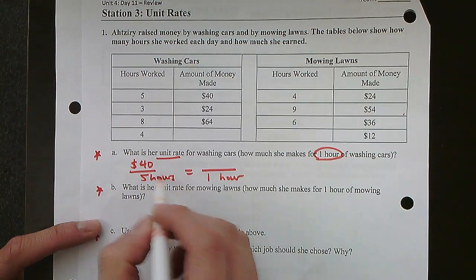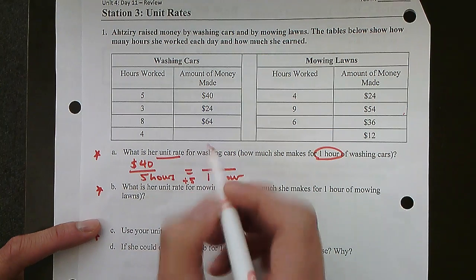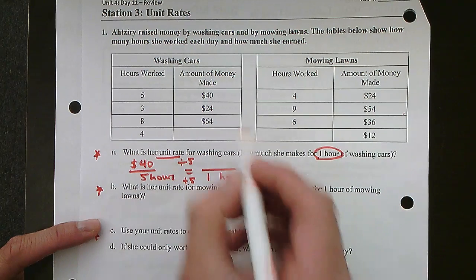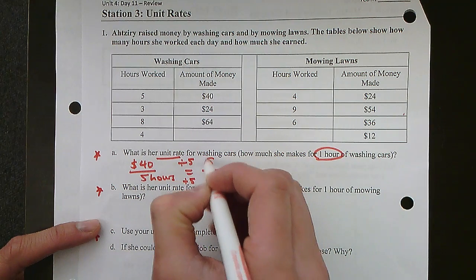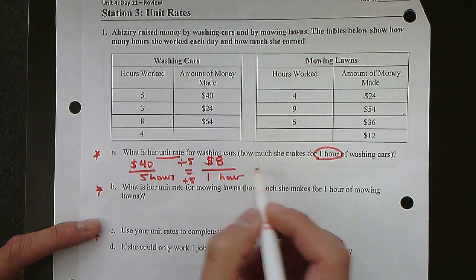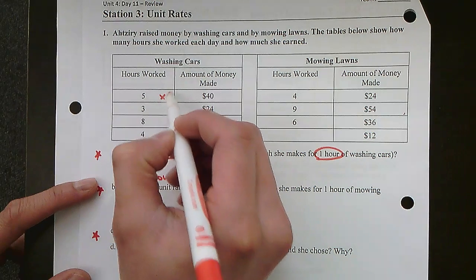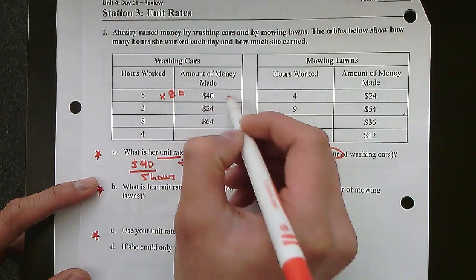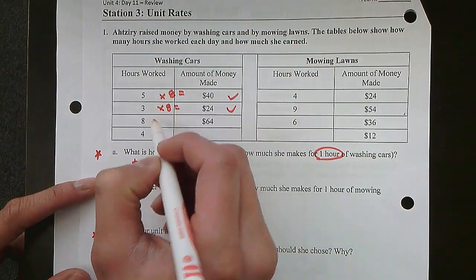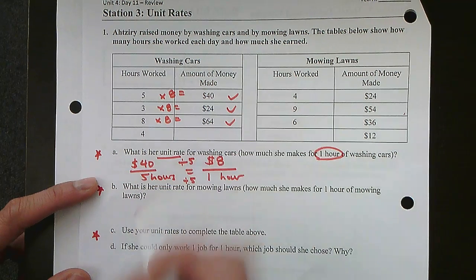To get from 5 hours to 1 hour, you have to divide by 5, which means if you divide by 5 on the bottom, you also have to divide by 5 at the top. So 40 divided by 5 is 8, so $8 in 1 hour. That's our unit rate. We can double check, because 5 times 8 equals 40, that works. 3 times 8 equals 24, that checks out. 8 times 8 equals 64, that checks out too.